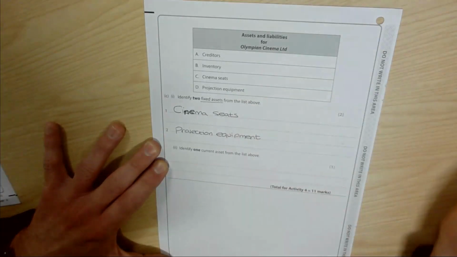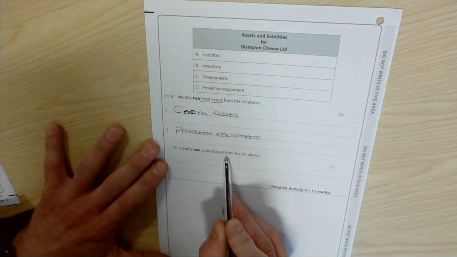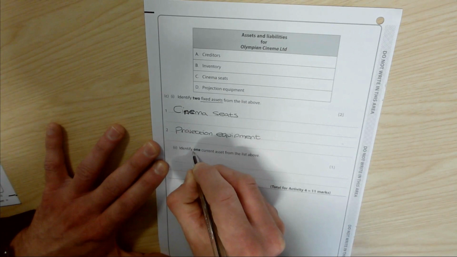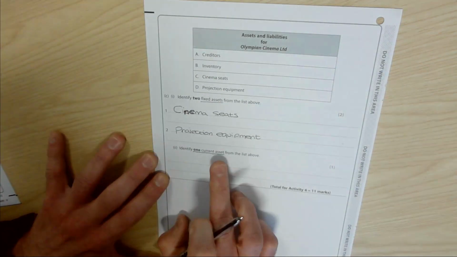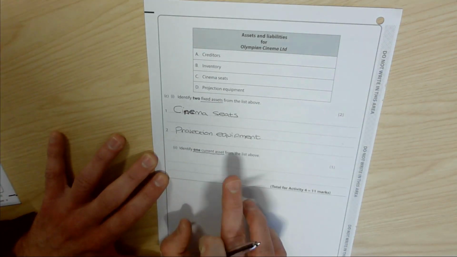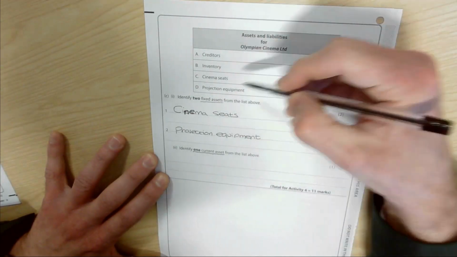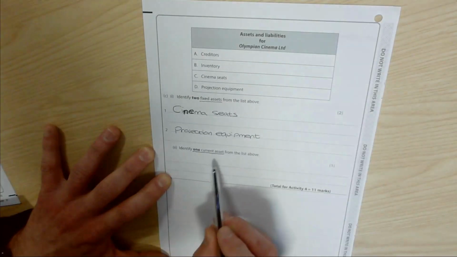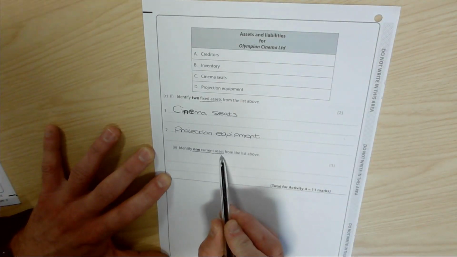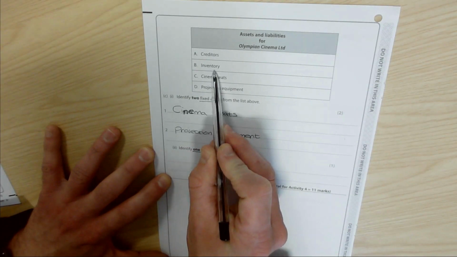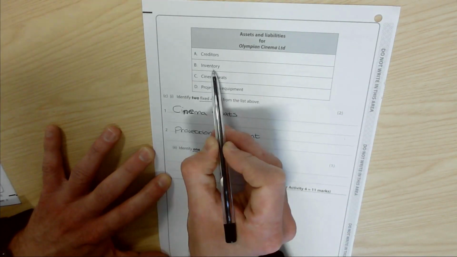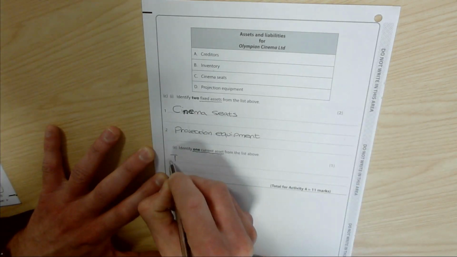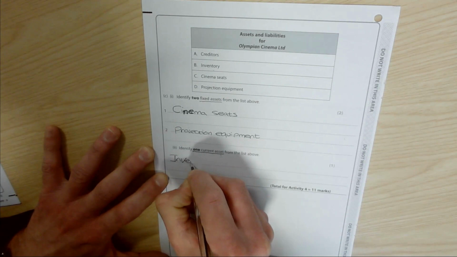Then it says identify one current asset from the list above. Now a current asset is something that remains in the business usually for less than 12 months. So inventory or stock here is a really good example of something that can quickly be converted into cash for the enterprise. Because when we get stock in the business or enterprise, we're expecting to sell that stock within the first 12 months. So we're going to go ahead and write our current asset as inventory.